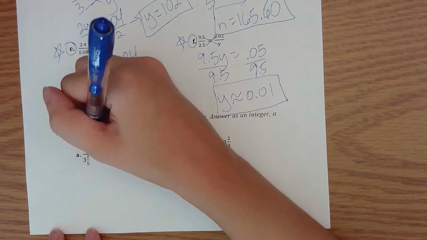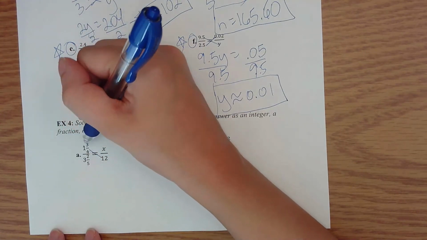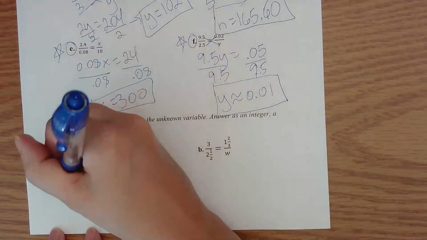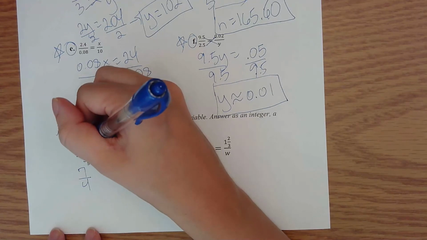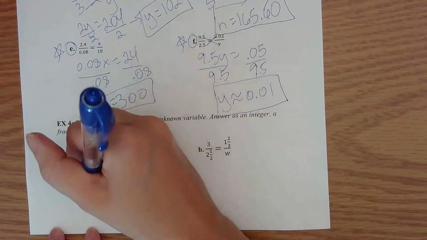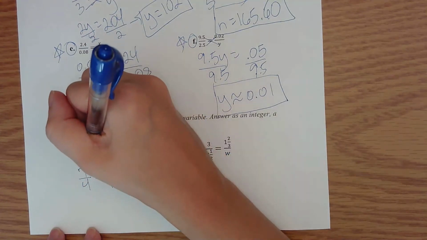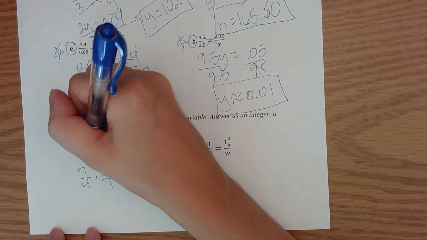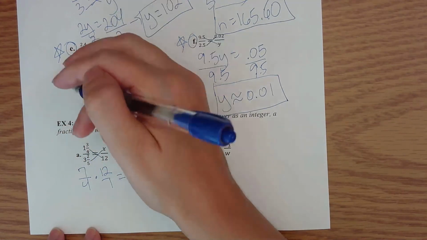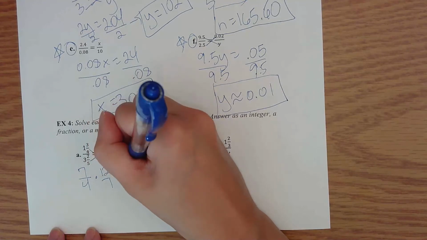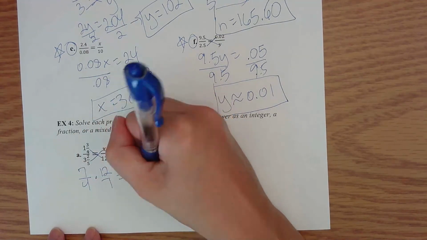Well, 1 3/4 as an improper fraction, I would do 4 times 1, which would be 4, plus the 3 on top, which is 7, and keep the denominator the same. I would have 7/4. My cross product, I'm going to multiply that by 12, so I'm going to multiply by 12 over 1. For the other cross product, I have 3 2/5. So 5 times 3 is 15, plus the 2 on top is 17. So as an improper fraction, that would be 17/5, and I'm multiplying that by x.